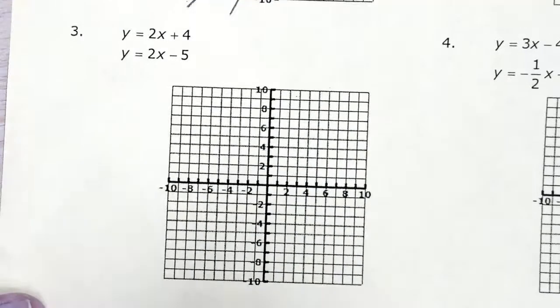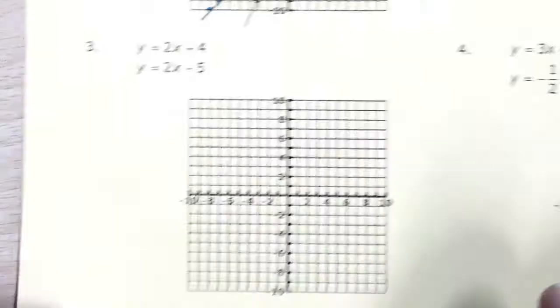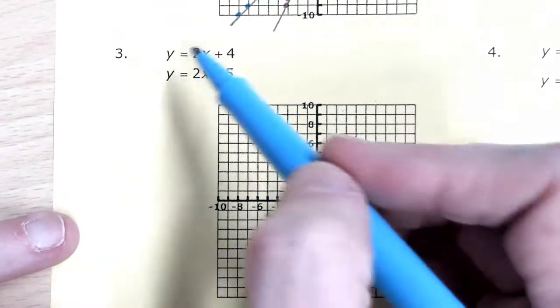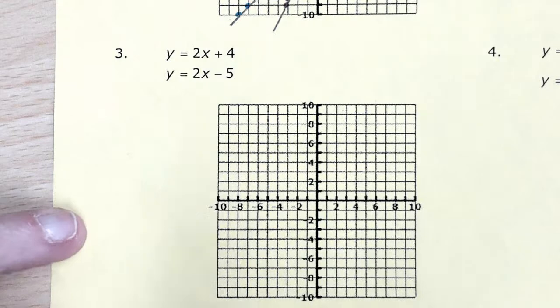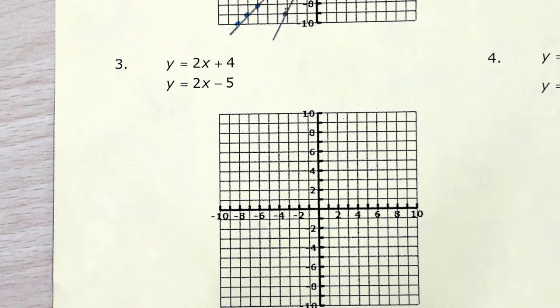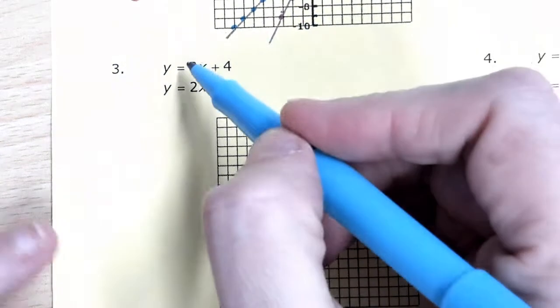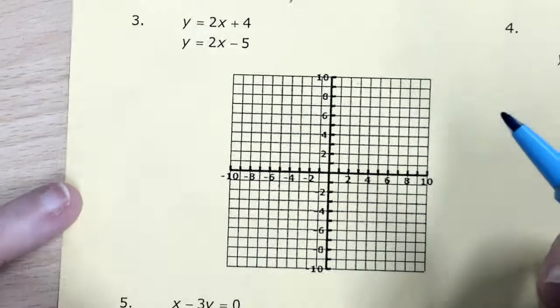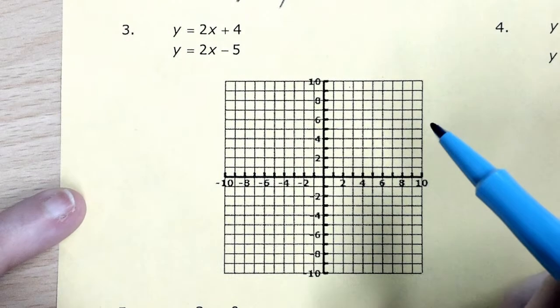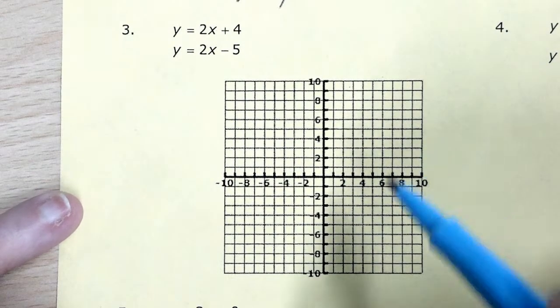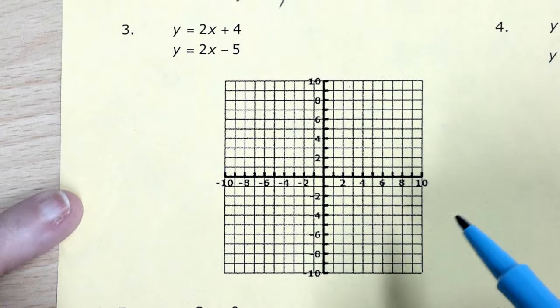All right, so this next one, number 3, we're going to do the exact same thing. Now, first of all, I'm hoping that you notice something about this that tells you right away what kind of lines you're going to have. I'm hoping that you notice that we've got 2 as our slope. That means we're going to have the same slope, which means we have parallel lines. If we do it right, that's what we should see when we graph it.